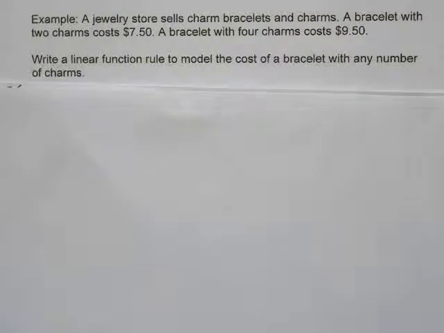What I know is I'm tasked with writing a function, which means I'm going to need some data. I'm going to need some inputs and some outputs, some independent and dependent variables. And that's where I'm going to start. I'm going to start with this idea. I know that 2 charms cost $7.50.